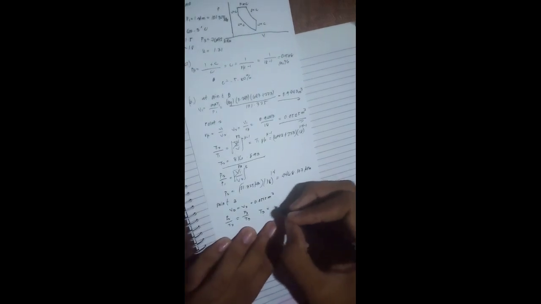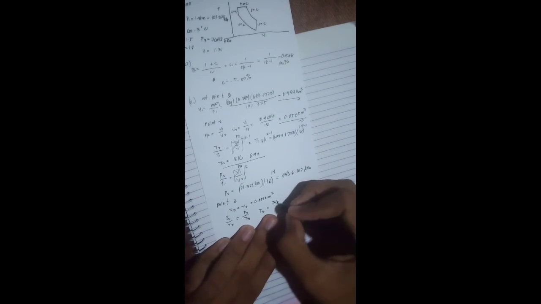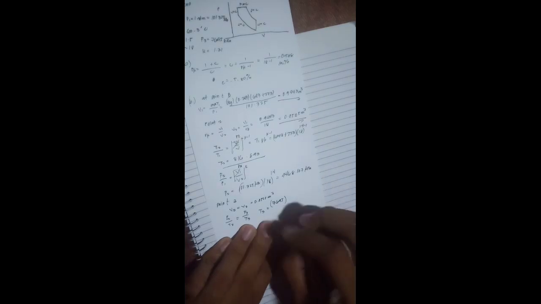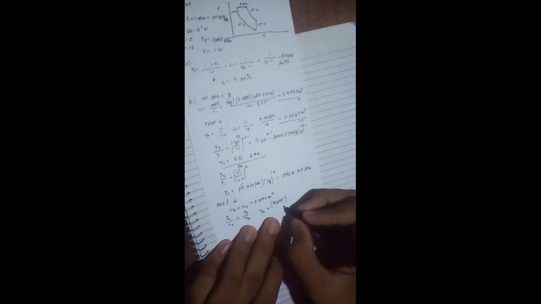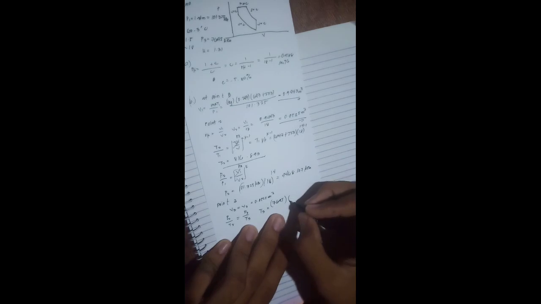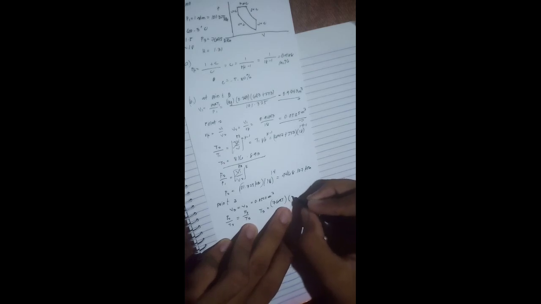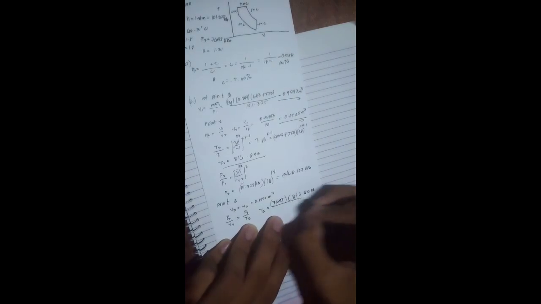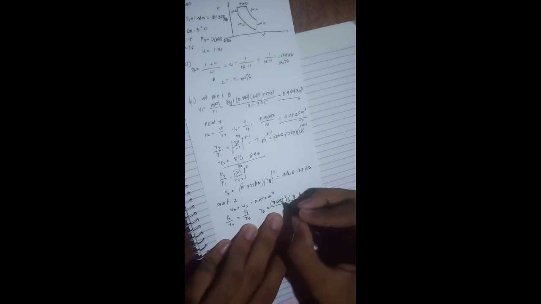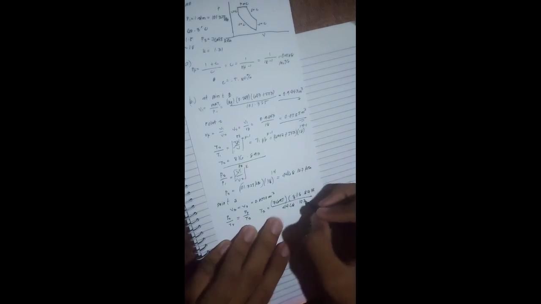So our T3 is equal to P3 7,695 times T2 806.893 over P2 4468.107.